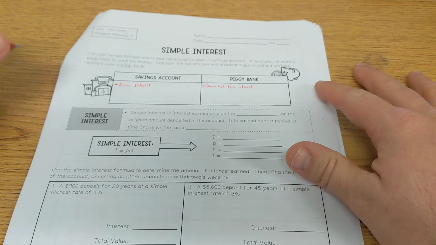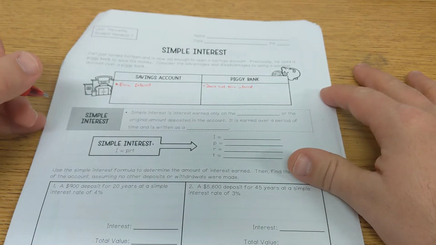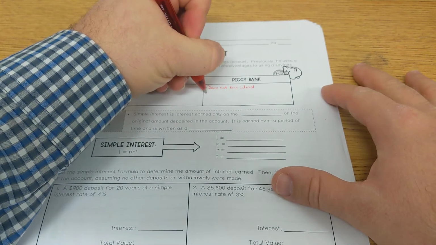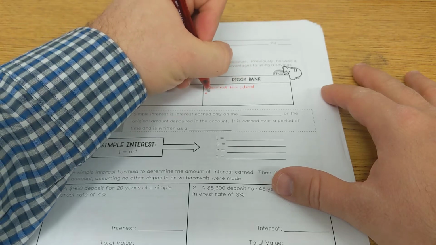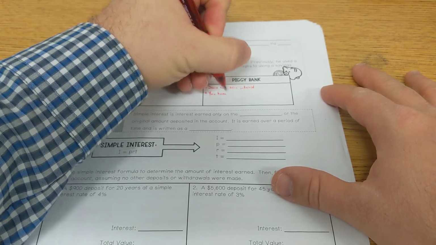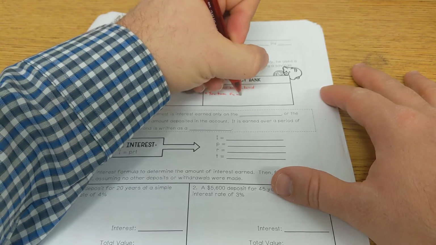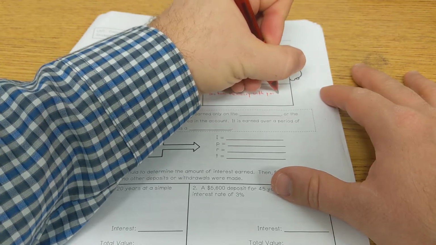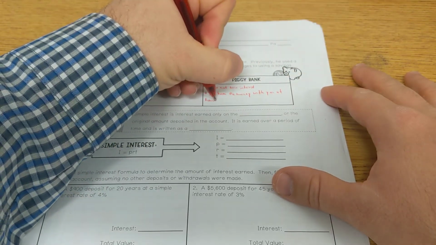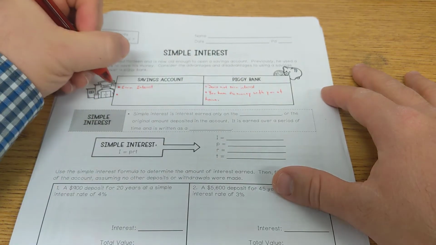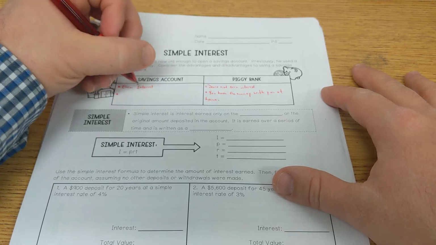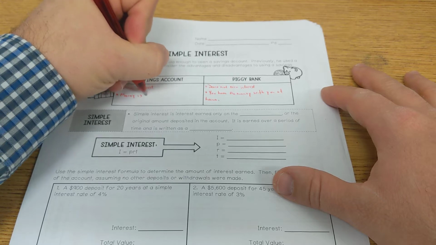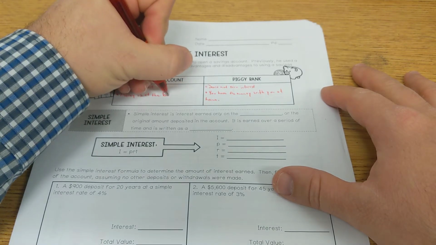That might not be that much, but it will earn a little bit of interest. The positive about the piggy bank is you have the money with you, at home. The savings account, well, it's at the bank. Your money is at the bank.